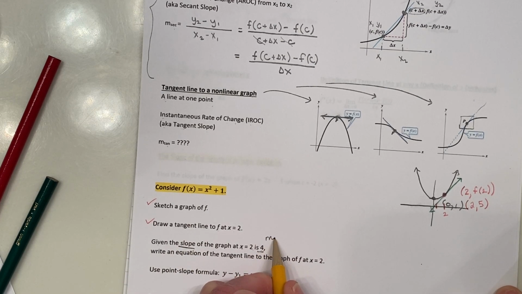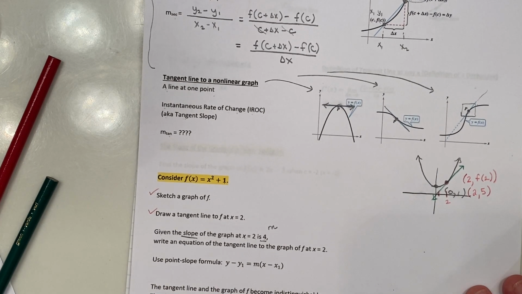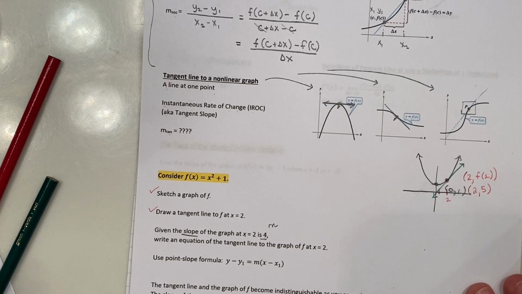Well, in our studies of using equations of lines, whether it's slope-intercept, like what was on that index card, or whether we're using point-slope, which was on that index card, typically we use the lowercase letter m to represent the slope. So I'm just decoding. Given the slope of the graph of this function at x equals 2 is 4, that means m is 4.